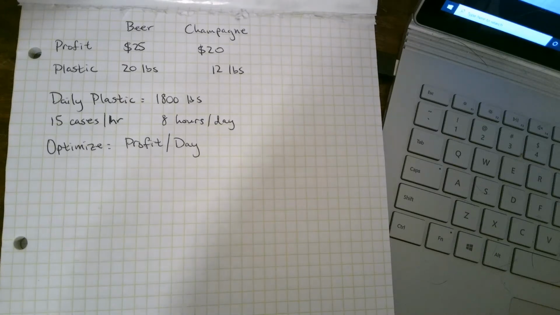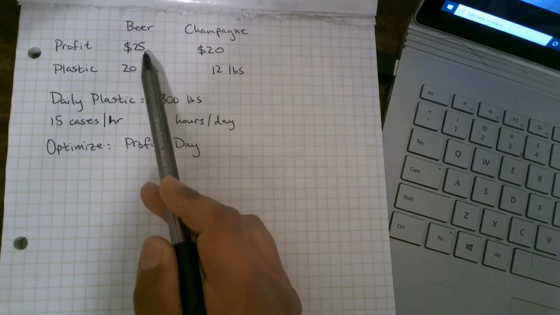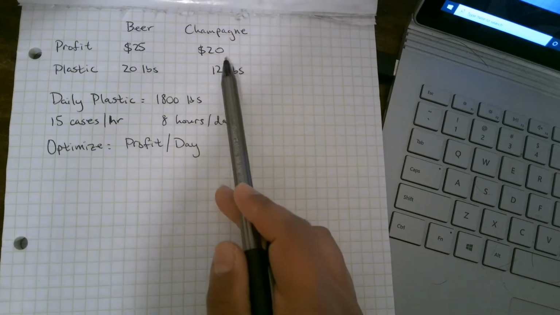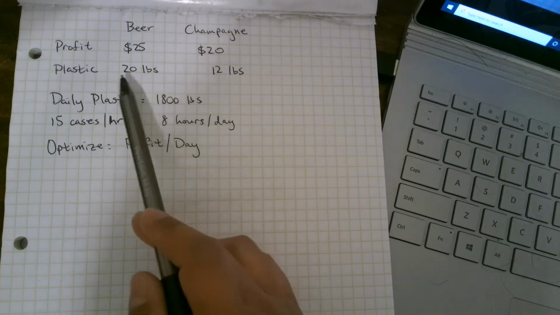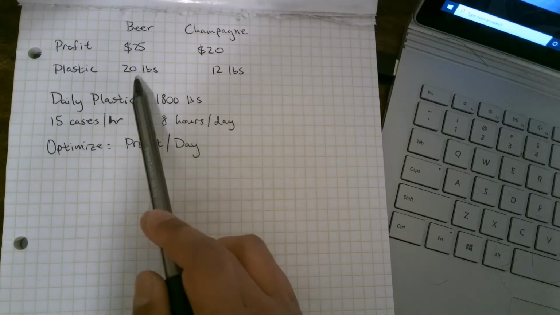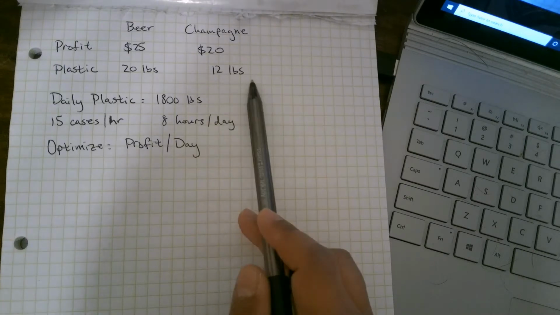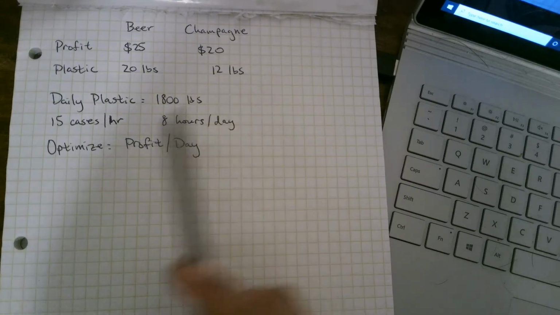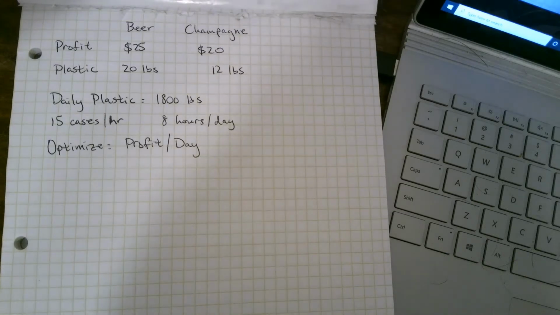So we've got a cup factory. They produce beer glasses and champagne glasses. One case of beer glasses makes a $25 profit. One case of champagne glasses makes a $20 profit. A case of beer glasses takes 20 pounds of plastic to make. A case of champagne glasses takes 12 pounds of plastic to make. Every day we can use 1,800 total pounds of plastic.